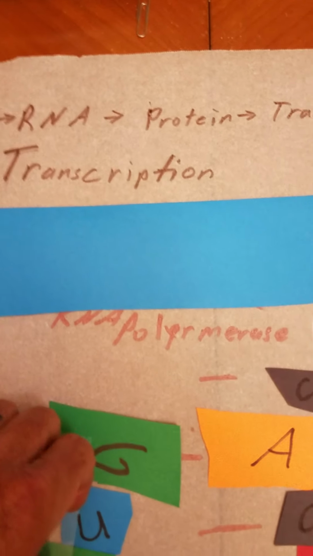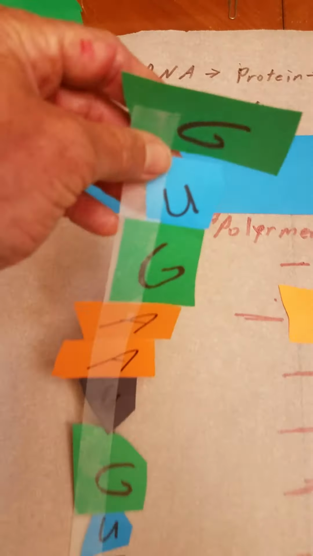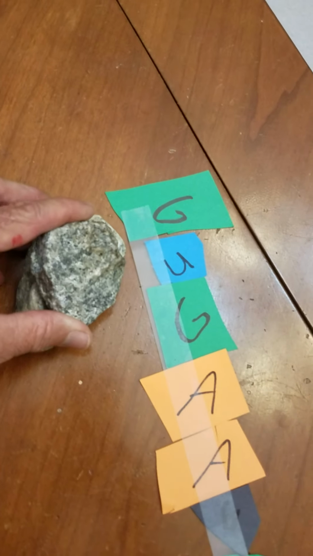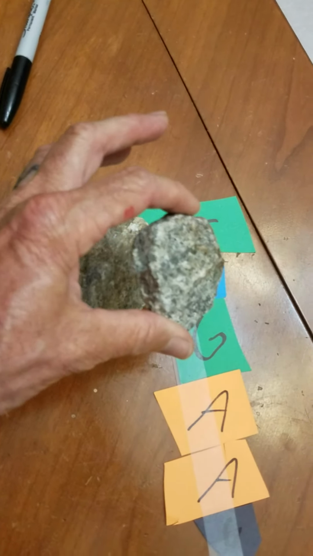Transcription happens in the nucleus where the DNA is. Now the messenger RNA goes out of the nucleus, out the nuclear pores, down into the cytoplasm where we're going to do translation. So translation occurs in the cytoplasm. What's it going to take to translate this messenger RNA? A ribosome, also known as ribosomal RNA, the second type of RNA. We know a ribosome is a big subunit and a little subunit, like a big rock and a little rock.